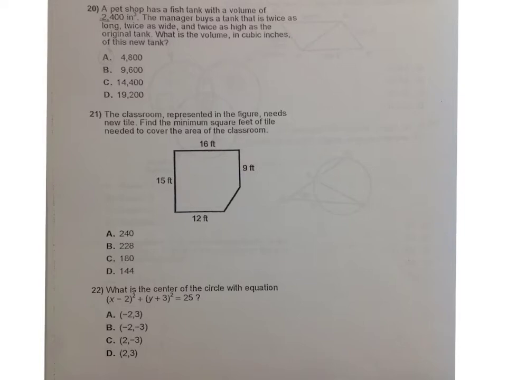21. The classroom represented in the figure needs new tile. Find the minimum square feet of tile needed to cover the area of the classroom. You're finding the minimum square feet of the tile needed to cover the area of the classroom.